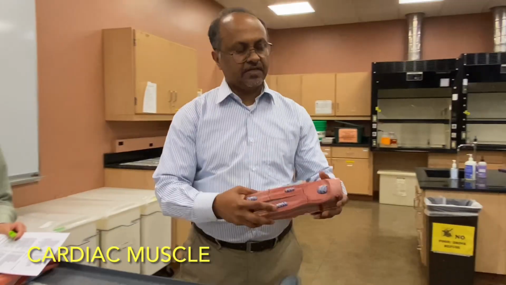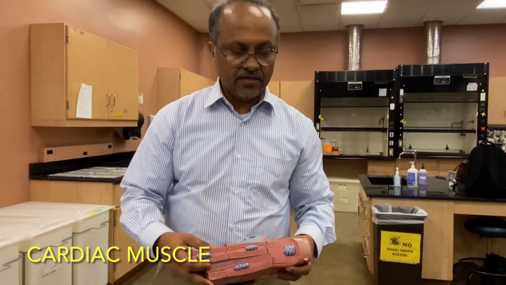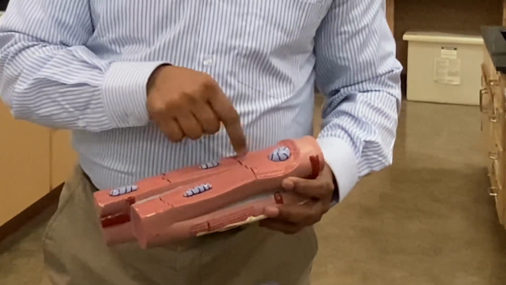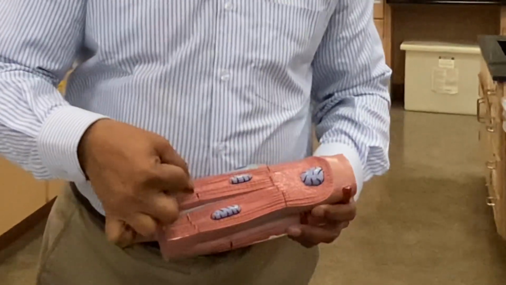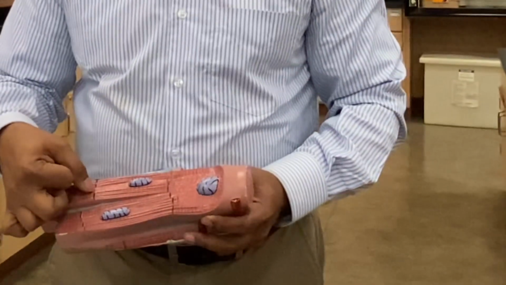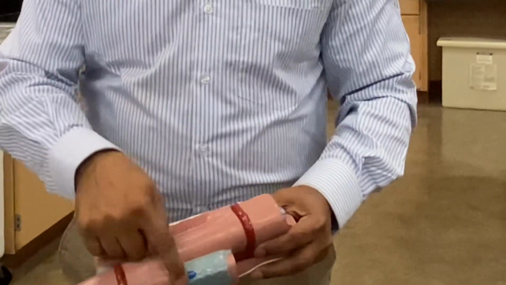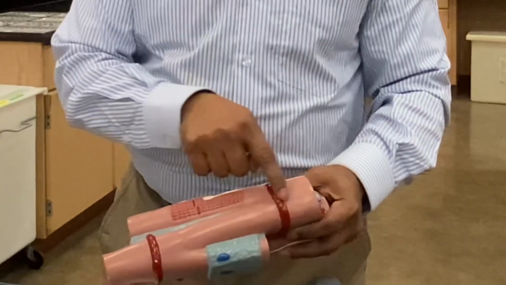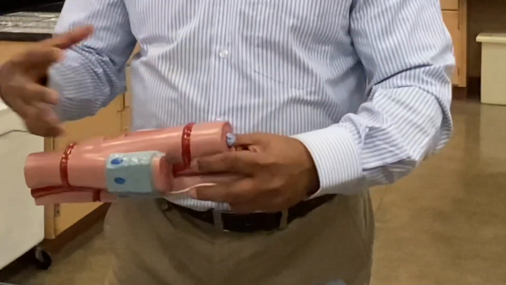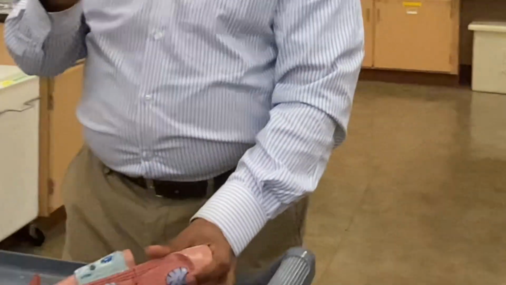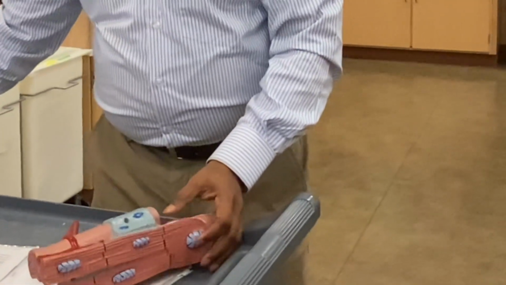Whereas, if I take a cardiac muscle, first, you see striated, and you see the black lines, those are the intercalated discs. Black lines, intercalated discs. And they are branching. You see that very clearly. The cells are fused together, so we see that branching. So these are cardiac muscle. Every time the muscle can work and make it like one palm together.